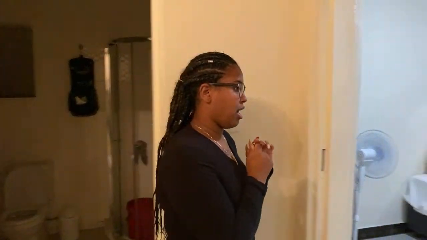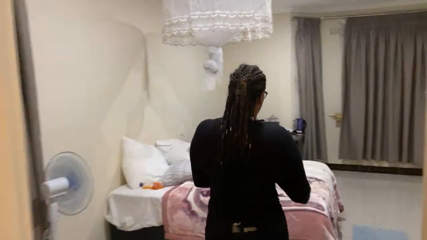So yeah, that's our room. We have security. It's completely locked down for safety reasons. I'm gonna go back on the bed. We feel pretty safe here.